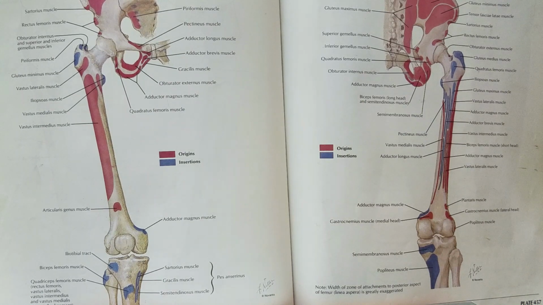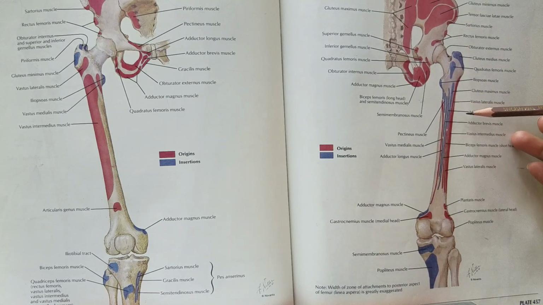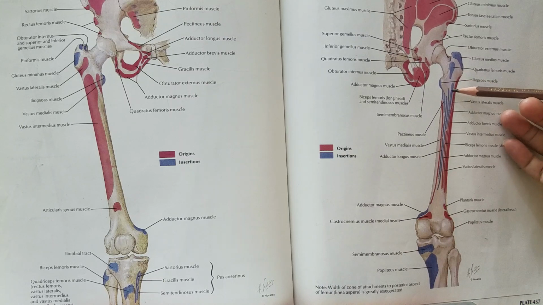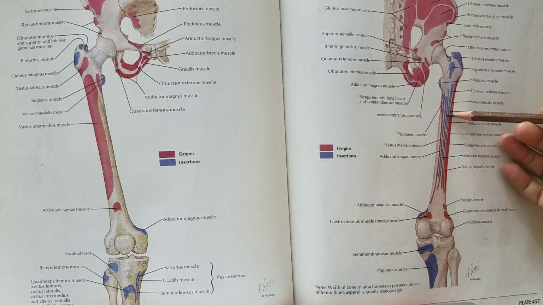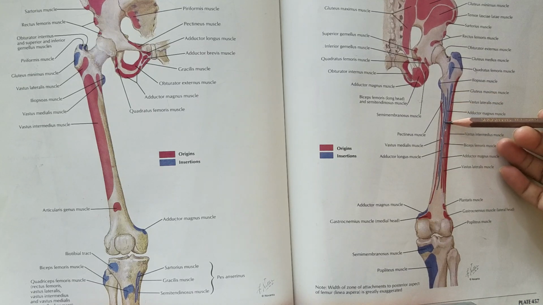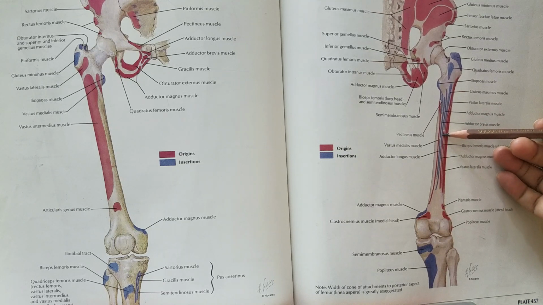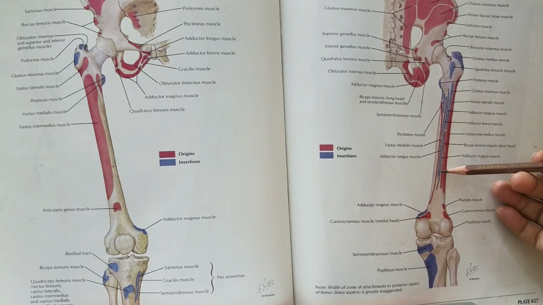After the adductor longus, let's talk about the adductor magnus muscle. The adductor magnus is inserted here on the medial margin of the gluteal tuberosity, right? So this is the gluteal tuberosity. The insertion starts from here on the medial margin of the gluteal tuberosity, right? And then goes down on the medial lip of the linea aspera.